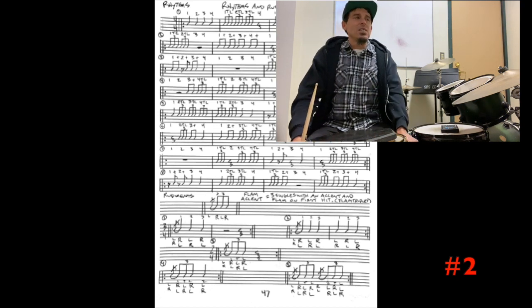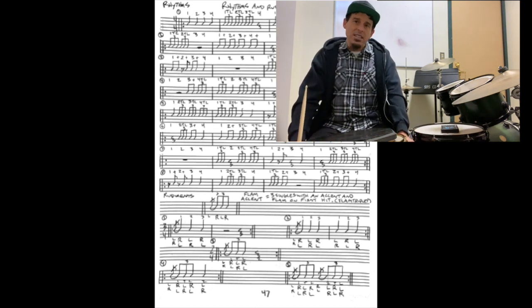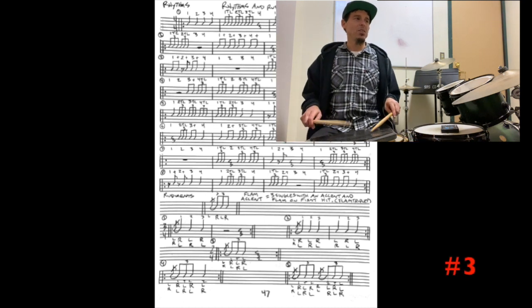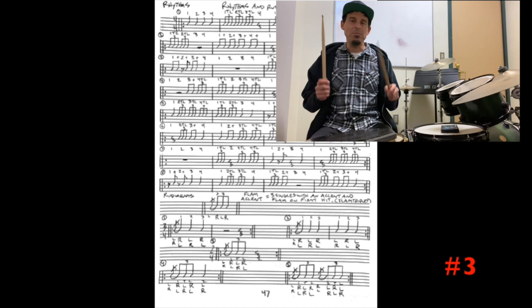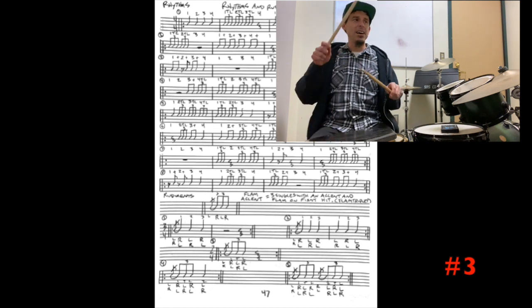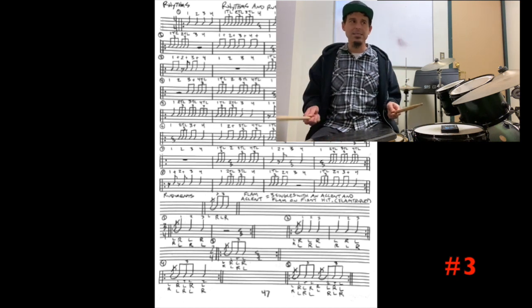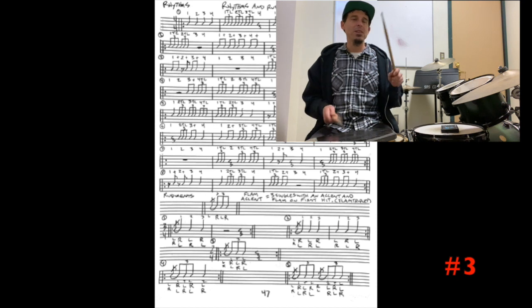Okay, now let's go ahead with number 3. We're going to turn it into an eighth note triplet this time. Okay, now here's my flam accent, flam triplet. So if you can think of it like that, flam triplet, rest, flam triplet, rest.